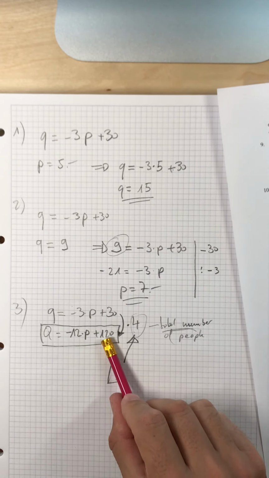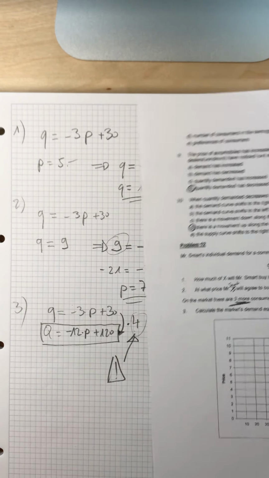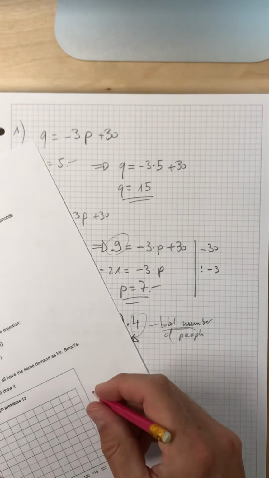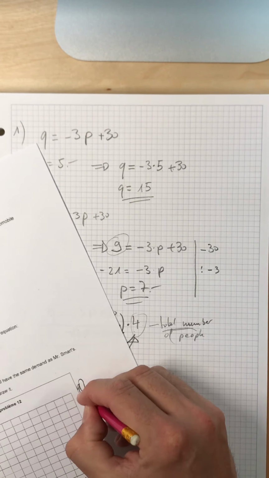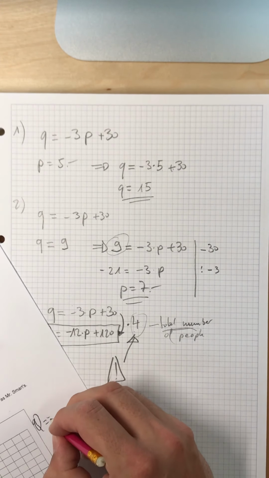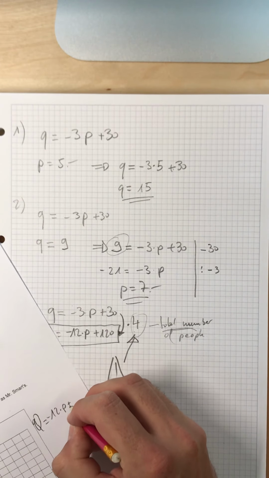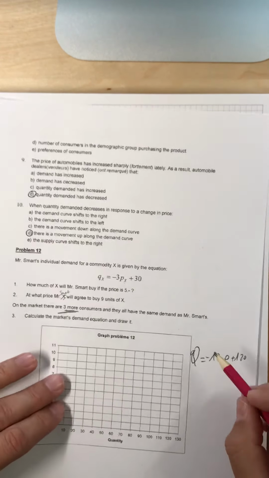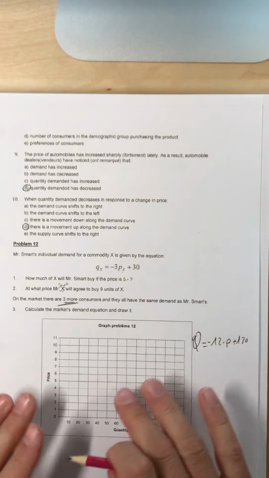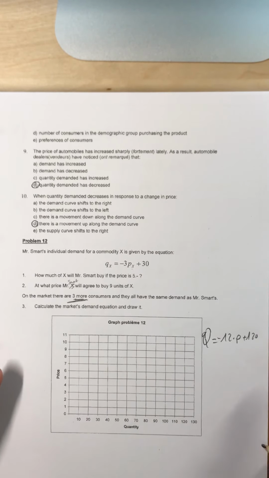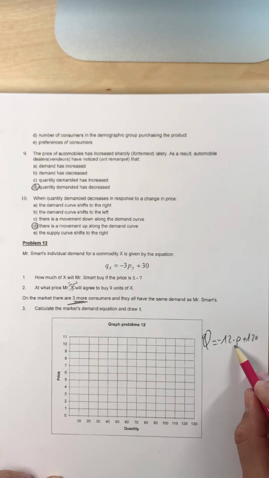So now you have this equation and you have to draw. I will rewrite it: Q is equal to minus 12 times P plus 120. So you have this equation for the total market and you have to draw a graph.